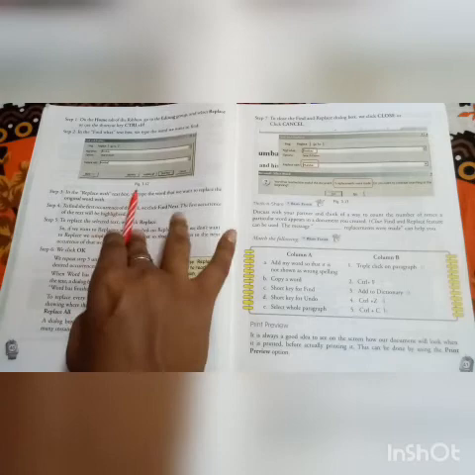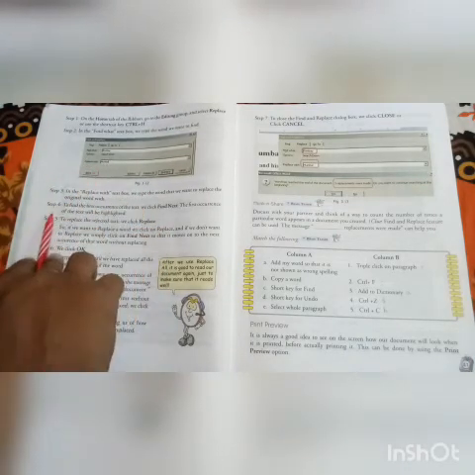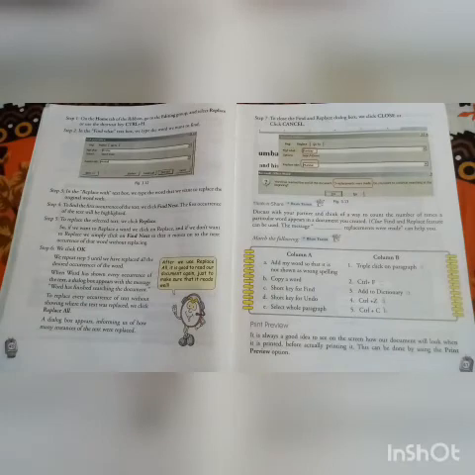In the replace with text box, we type the word that we want to replace the original word with. Replace with Mumbai. Step 4. To find the first occurrence of the text, we click find next. The first occurrence of the text will be highlighted. Step 5. To replace the selected text, we click replace. Then step 6. We have to click OK button.